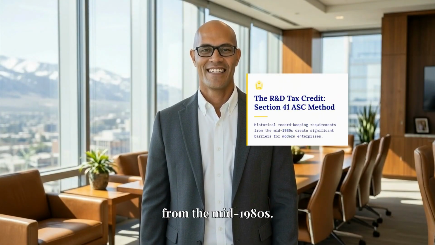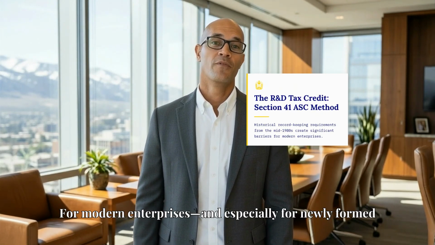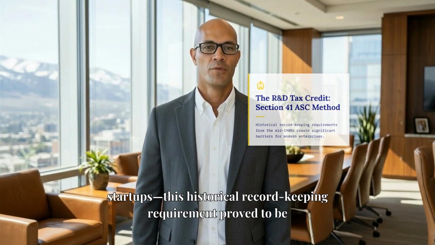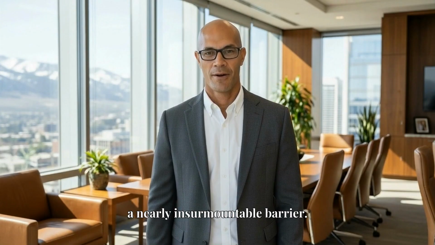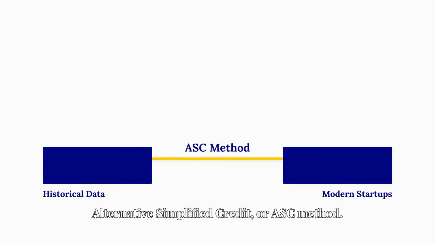When Congress first enacted the Research and Development Tax Credit under Section 41, calculating it required looking back at data from the mid-1980s. For modern enterprises, and especially for newly formed startups, this historical record-keeping requirement proved to be a nearly insurmountable barrier. To resolve this issue, Congress introduced the Alternative Simplified Credit, or ASC method.